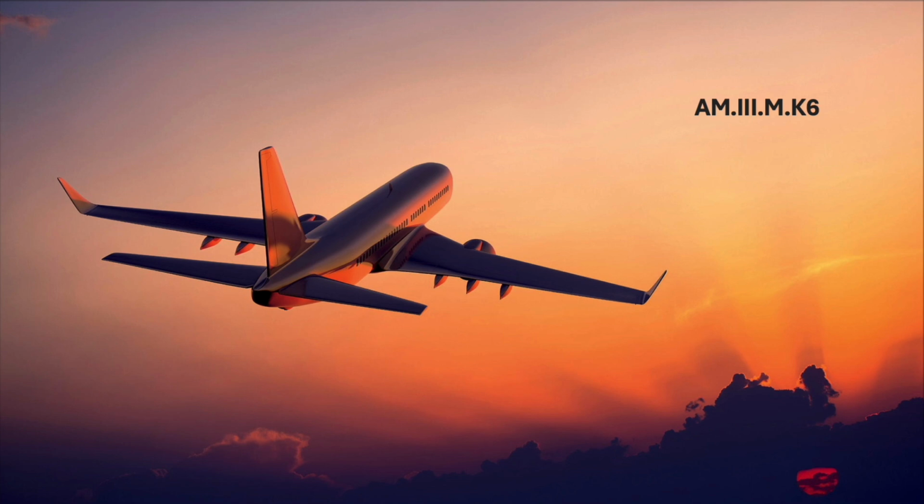33. What instrument is used to measure the blade angle of a propeller? A universal propeller protractor.